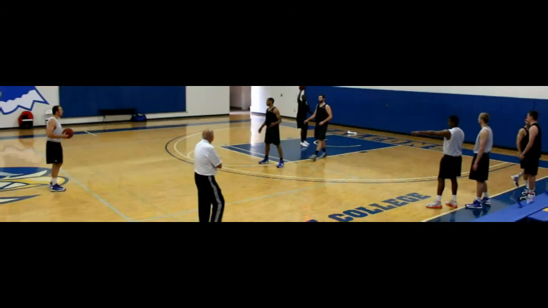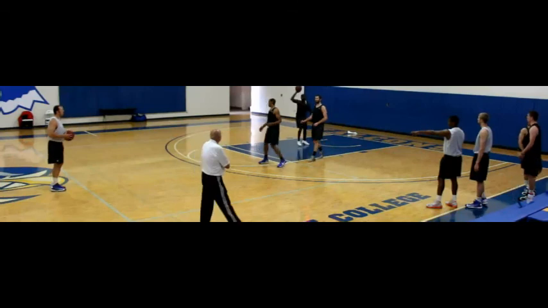I'm going to stop it here because that guy just took the ball and drove down in here, and really that's not going to be a very good move in a game for that jump shot, and I make a point to tell him that.